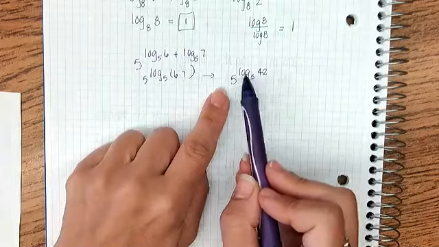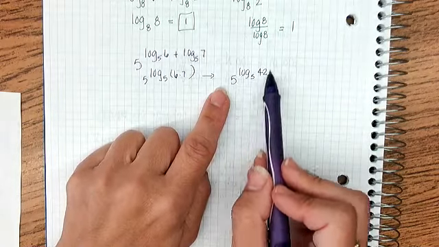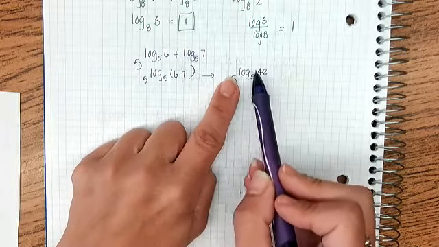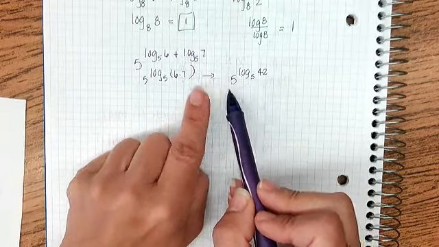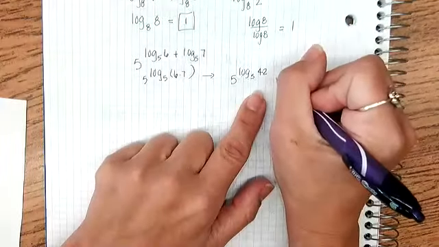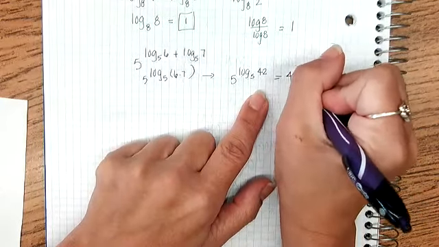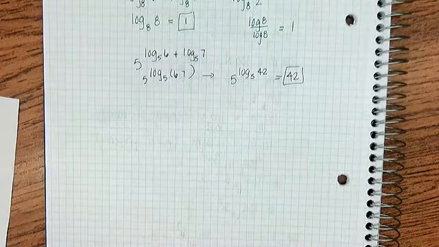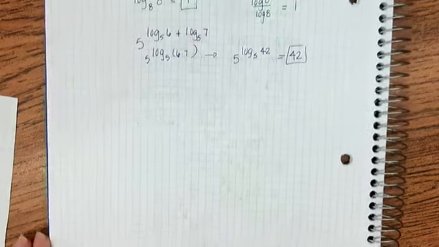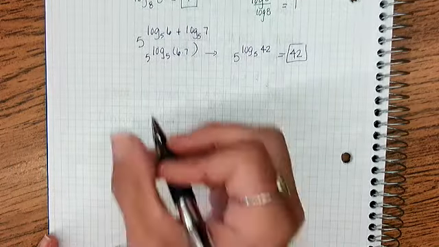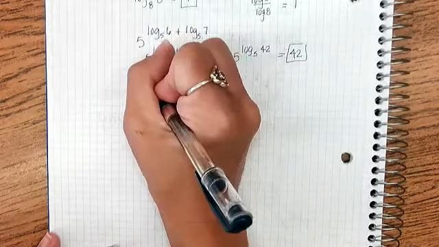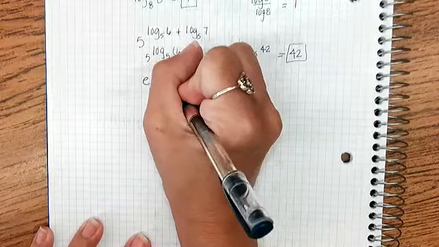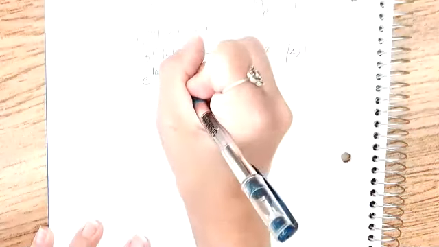The base of the exponent's log, log base 5 of 42. The base of this exponent is 5. The base of this log is 5. They both have a base of 5. The answer is just the argument. Another super useful property. Okay, how about e to the log base e squared of 9?